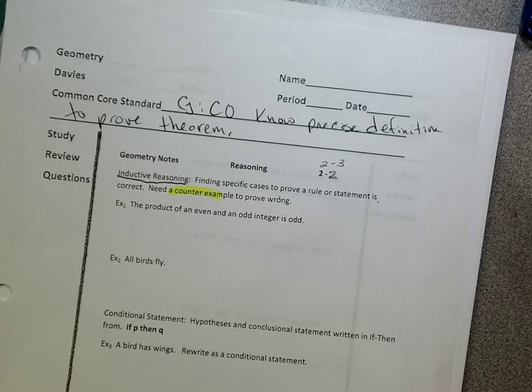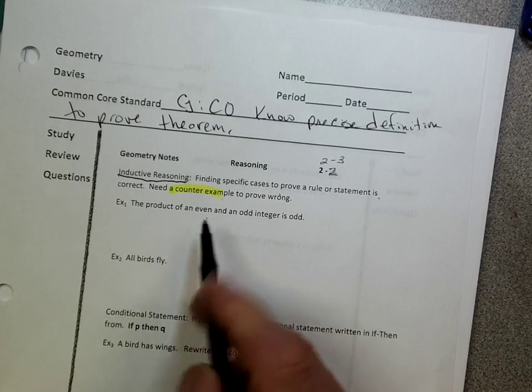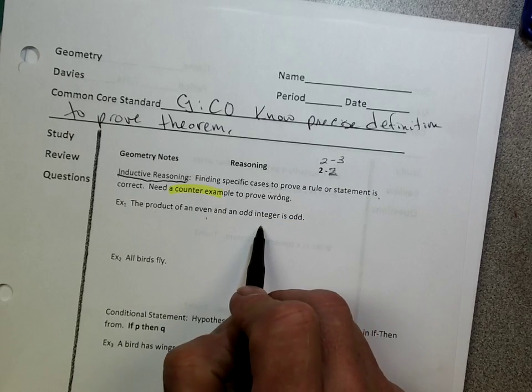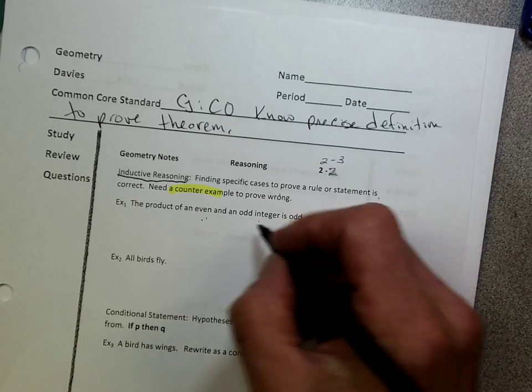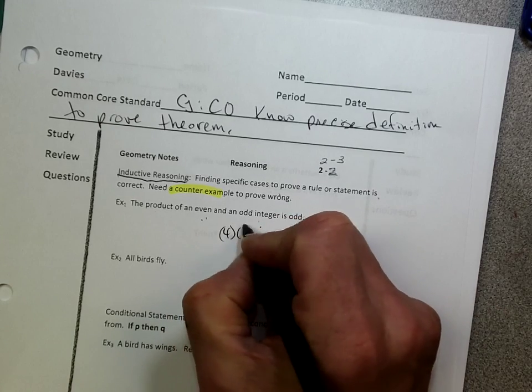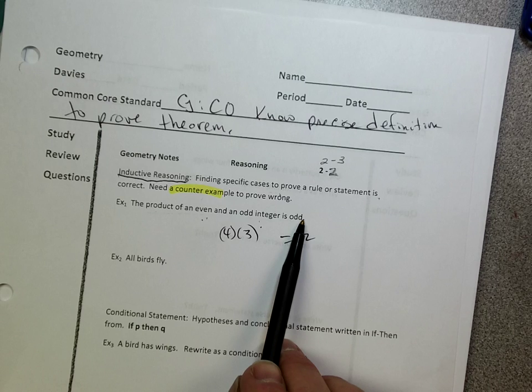The product. Now product means what? To multiply, right? The product of an even number and an odd number is odd. So even number times an odd number. Let's see, how about 4 times 3? What's that answer? Oh, is that odd? Is this a true statement? It's a false statement, isn't it? This is a false statement.